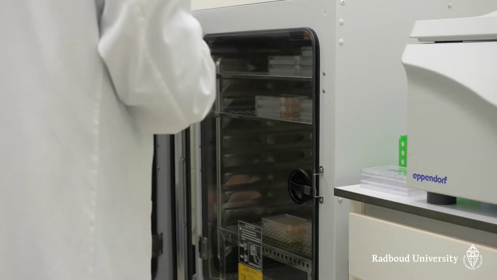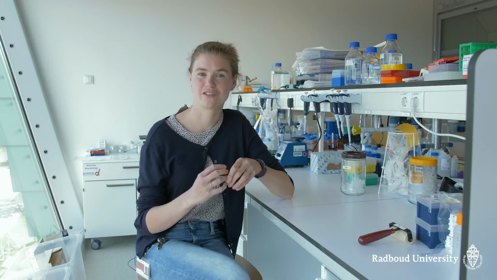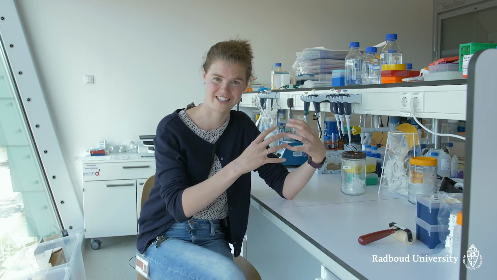What we specifically study is the effect of certain genes on neurodevelopment, because there are patients that have mutations in genes that cause, for example, intellectual disability. And that is because something went wrong in the development of the brain. So we use that as a starting point to study the development of the brain.